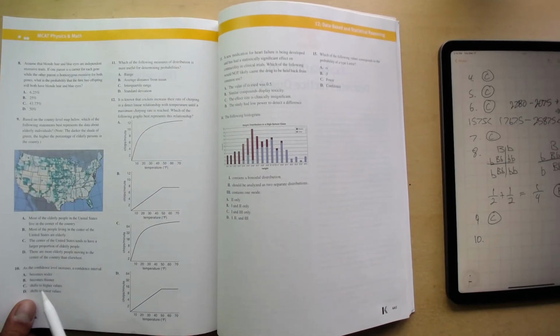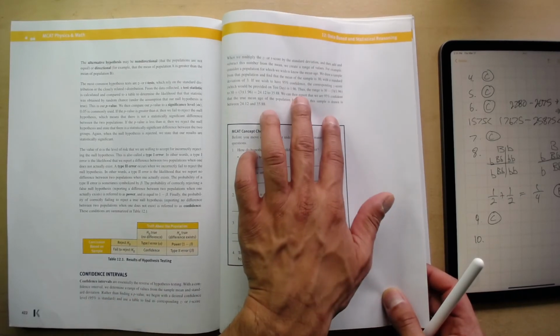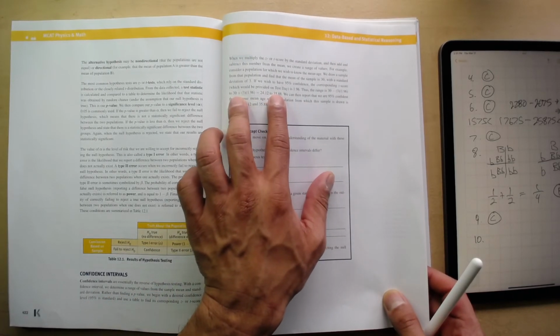No, you want a high confidence level. As the confidence level increases, a confidence interval. So confidence of 95% is this confidence interval.